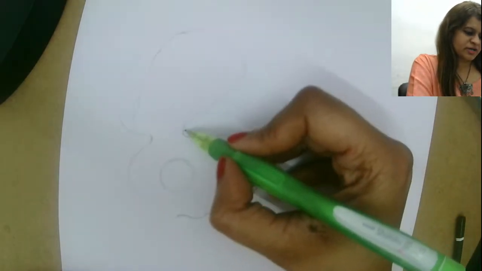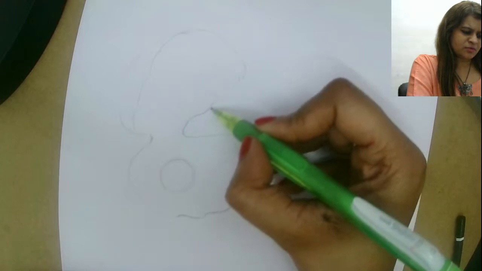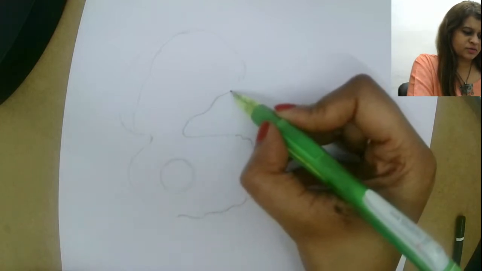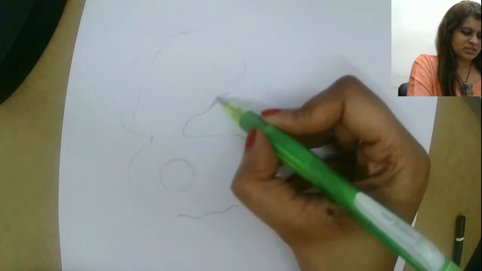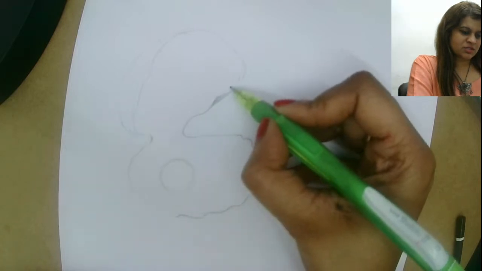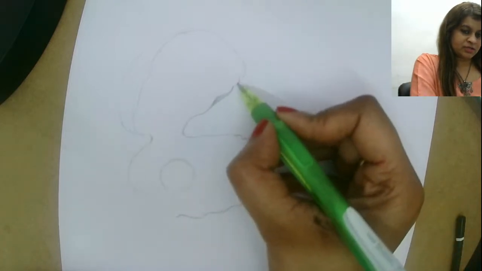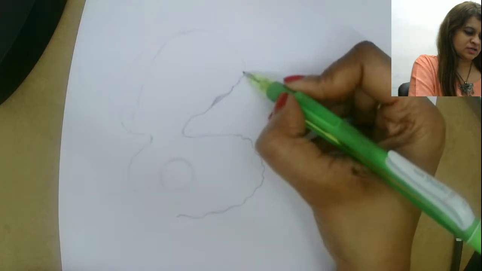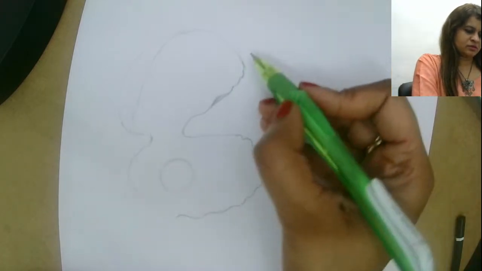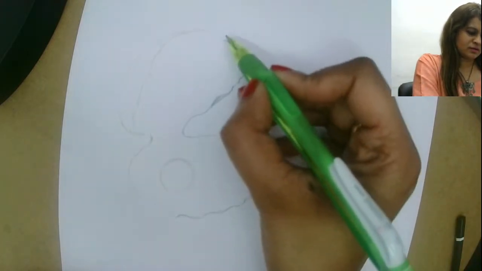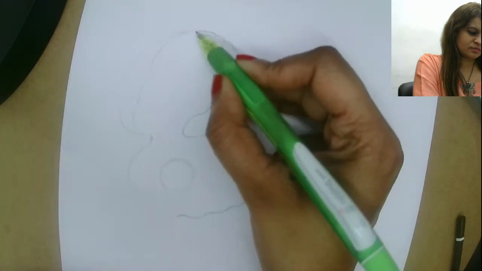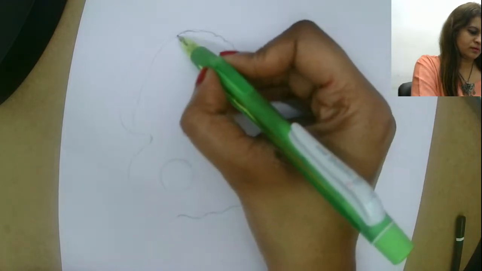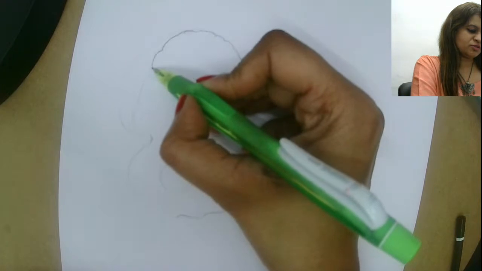You should always try and sketch it. Do some quick sketching before you start a final sketch. Quick sketching just helps you in a lot of ways. Like you'll get used to certain lines, certain textures. Try not to use too much of eraser.